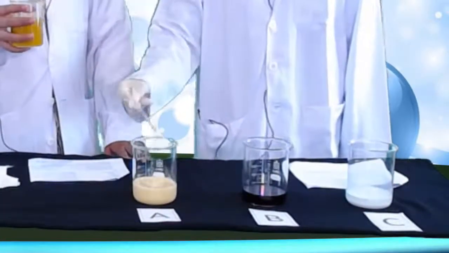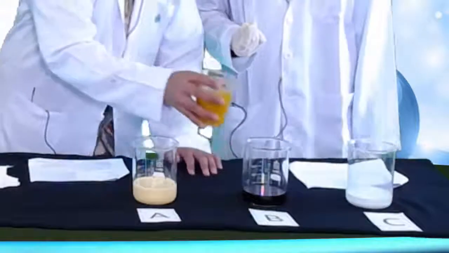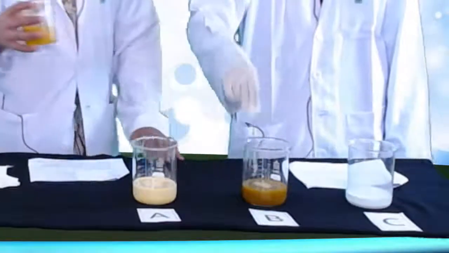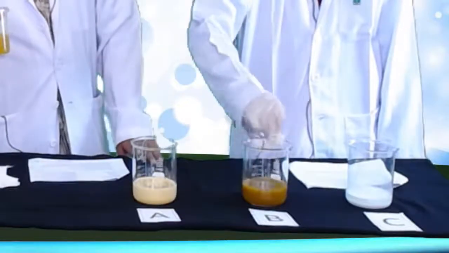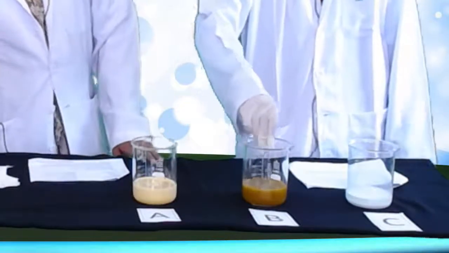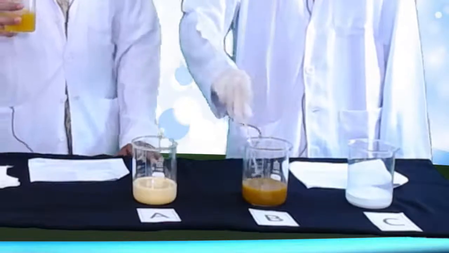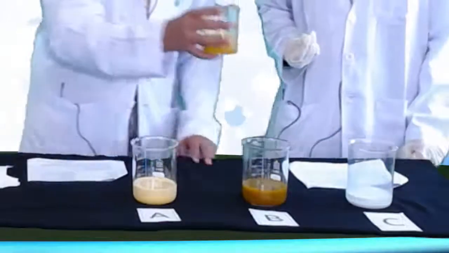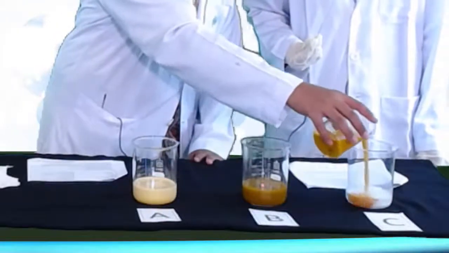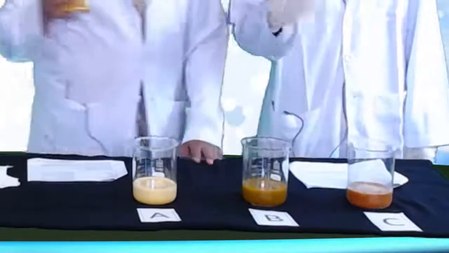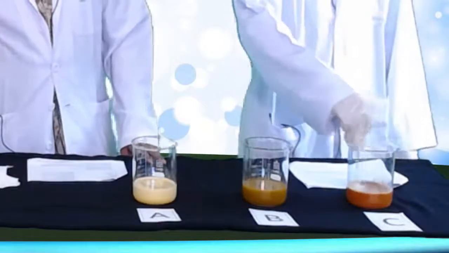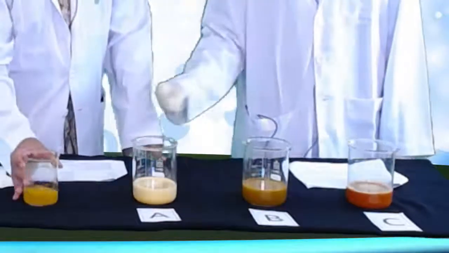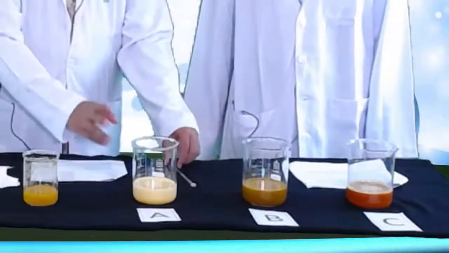Okay, now we move on to the glass B. Mix it. Look at Reina, what color is that? Now it's dark yellow. And last but not least, glass C. What color is that, Reina? Now it's dark red. Okay, now we have three different colors: light yellow, dark yellow, and red.